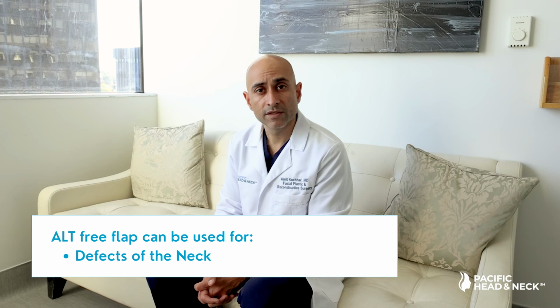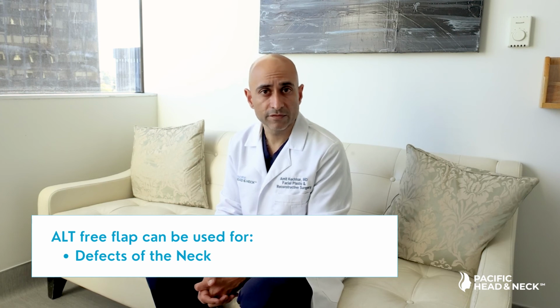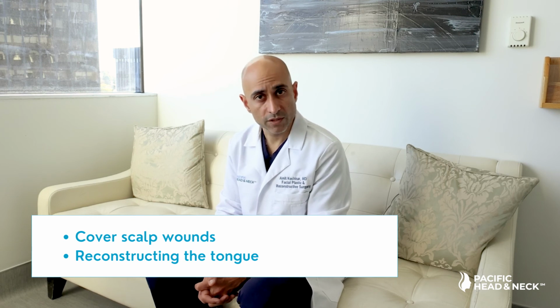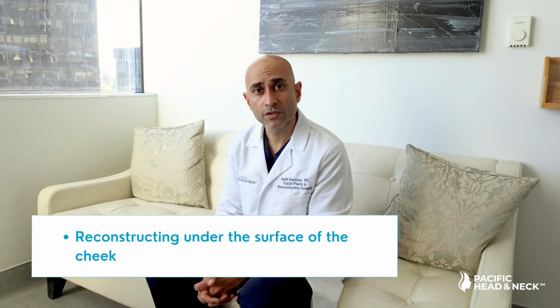The ALT free flap can be used for many different defects of the head and neck. Typically, we'll use it for covering scalp wounds. We can use it for reconstructing the tongue. We can also use it for reconstructing the undersurface of the cheek if you have a radical parotidectomy defect. So it's a very versatile reconstructive option for us, and one we use very often.